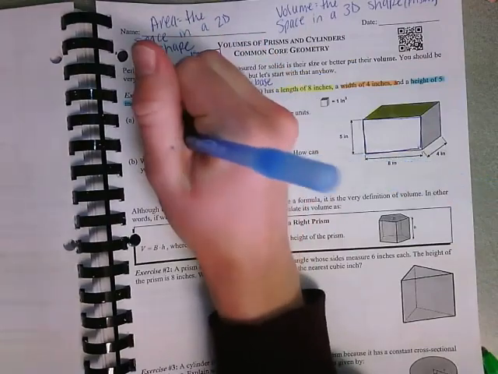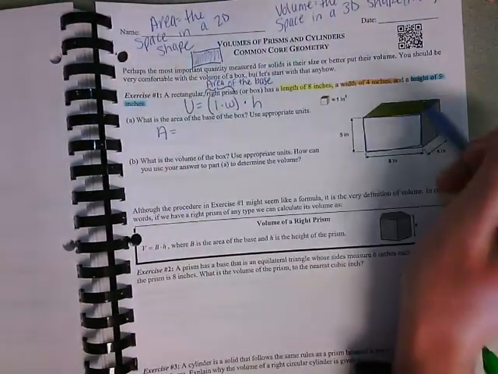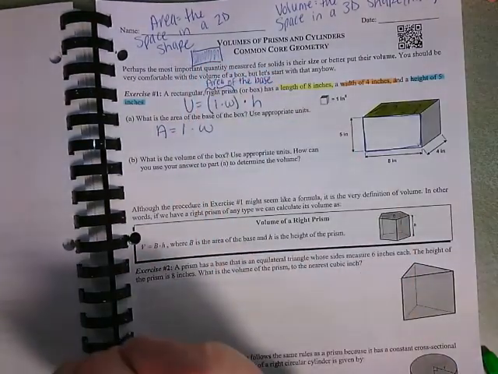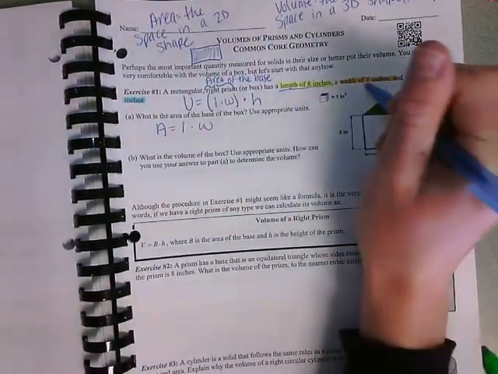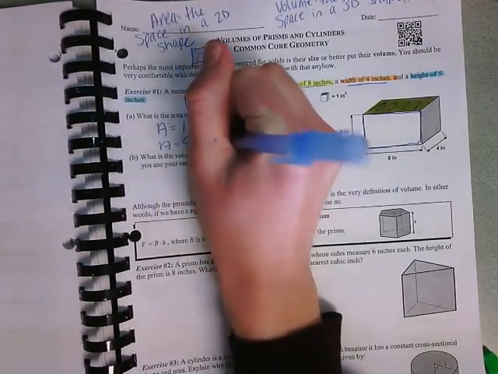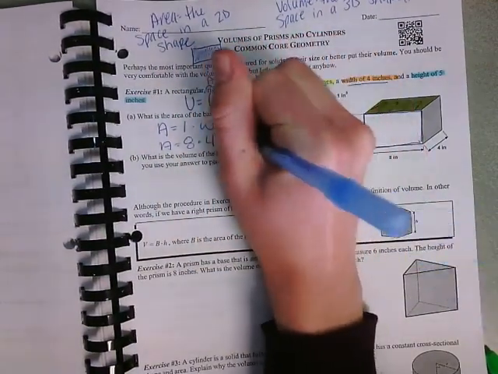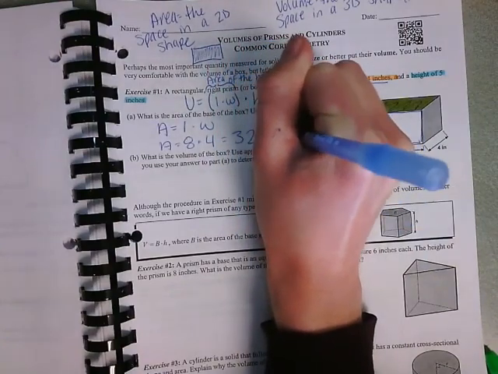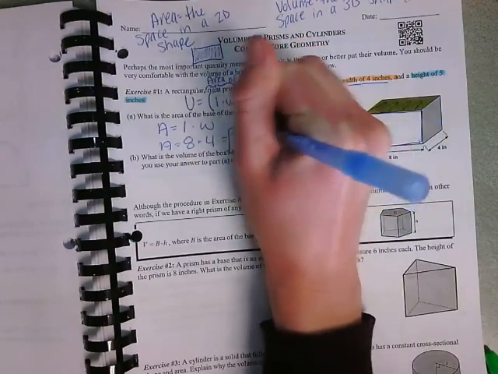So let's find the area of the base of the box. Now the area of a rectangle, because the base is a rectangle, is length times width. Okay, now our length is 8 and our width is 4. So we're going to do 8 times 4 is equal to 32 inches squared.